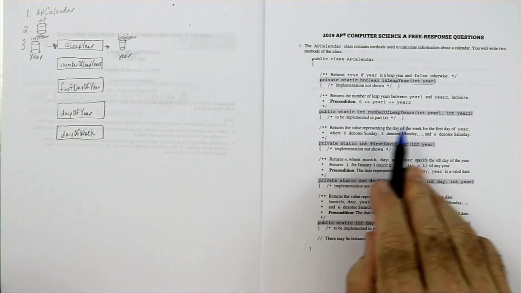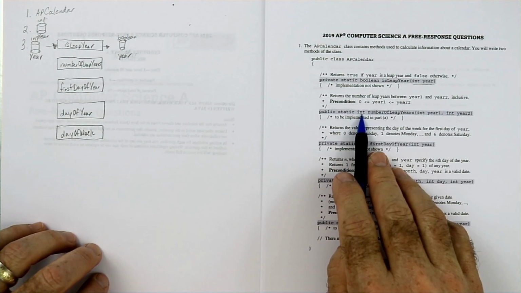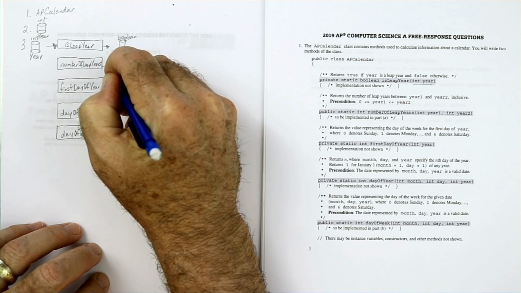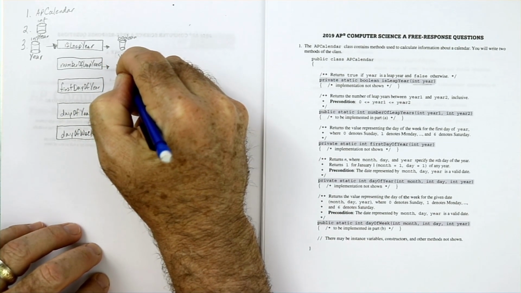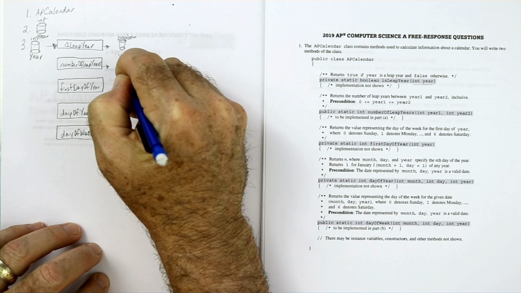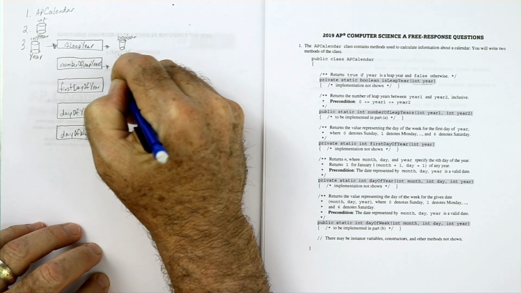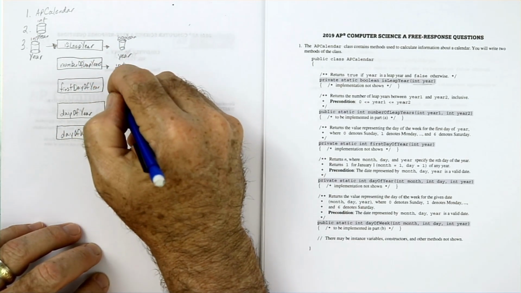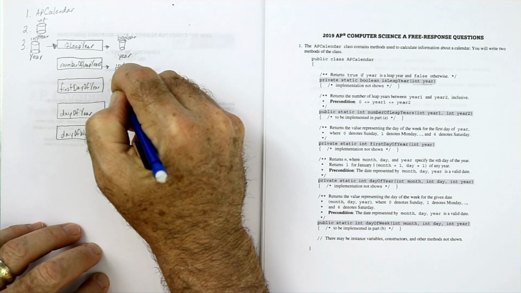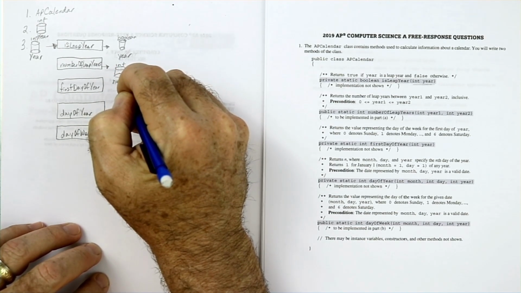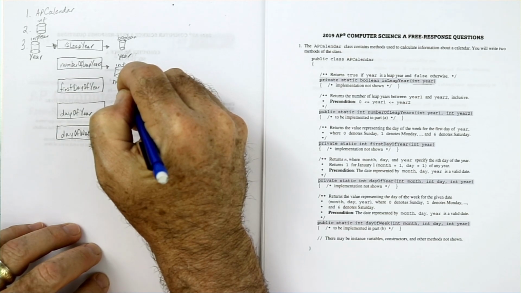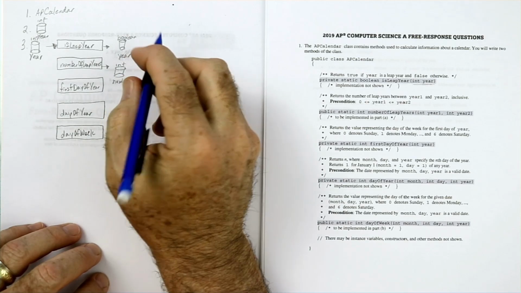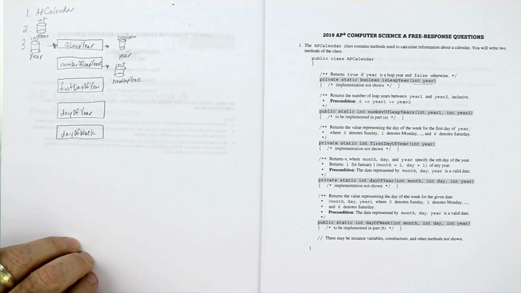All right, so the next one is number of leap years, and you can see it's going to return an int. So you see I'm already running out of room, so you probably want to give yourself enough room. And we're going to go ahead and return an int, num leap year. This is a running total of how many leap years there are. So num leap year.